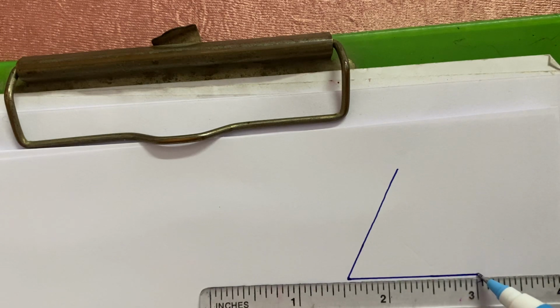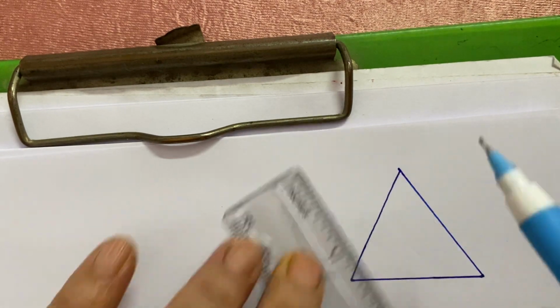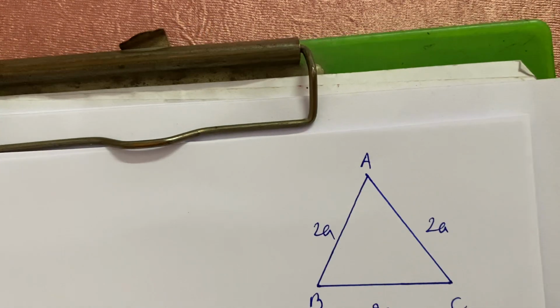So we have been given an equilateral triangle, say ABC, the length of each side is 2A. Triangle ABC is an equilateral triangle of side 2A. Find each of its altitude.